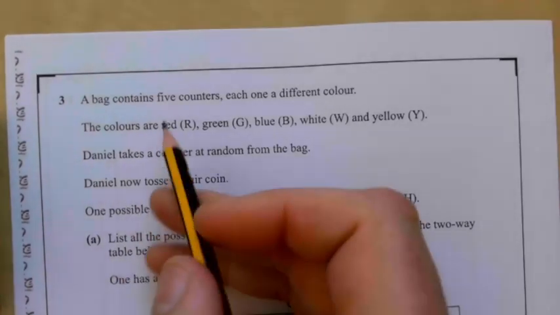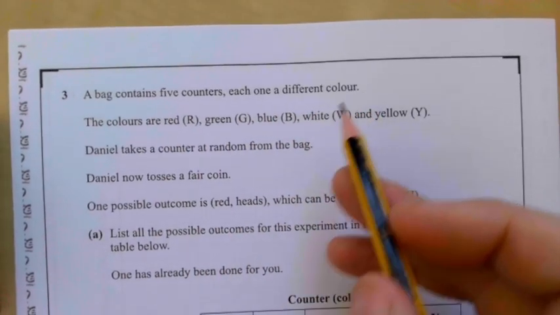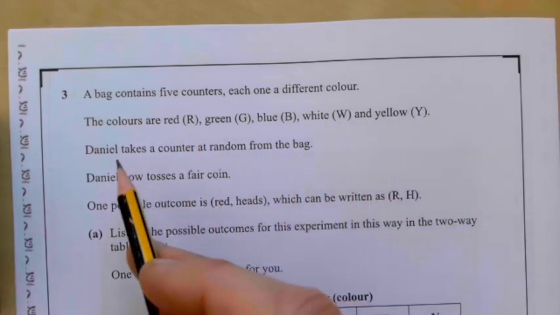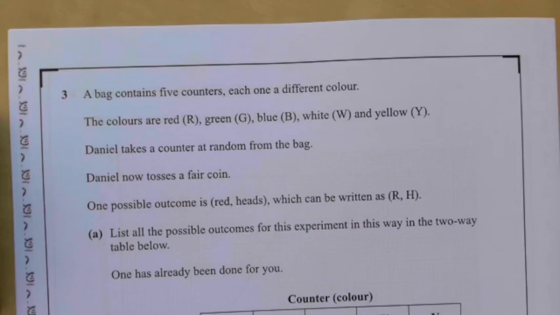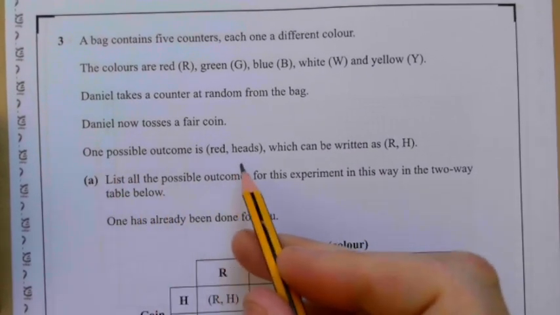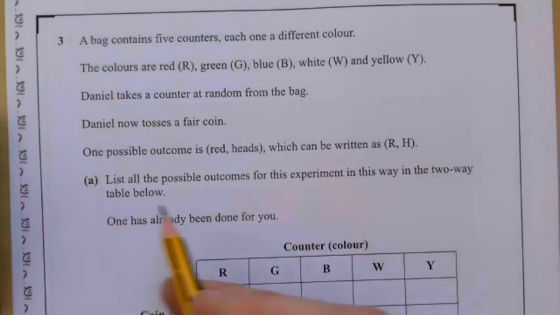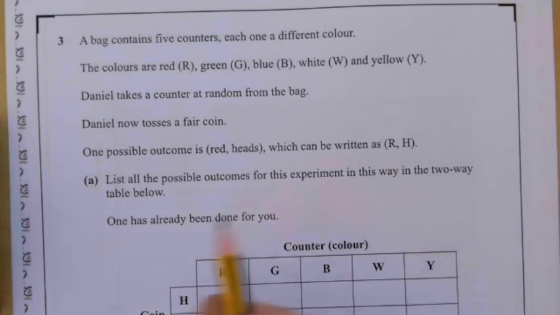A bag contains 5 counters, each one a different colour. There's red, green, blue, white and yellow. Daniel takes a counter at random from the bag. Daniel now tosses a fair coin. One possible outcome is red and heads, which could be written red and heads. List all the possible outcomes for this experiment in the two-way table below. One's already been done for you.